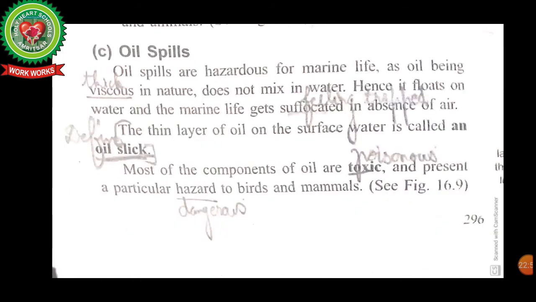Now let us proceed further. Oil spills. Oil spills are hazardous, that is dangerous for marine life, as oil being viscous, that is thick in nature, does not mix in water. Hence it floats on water and the marine life gets suffocated, that is feeling trapped in absence of air. The thin layer of oil on the surface water is called an oil slick. So children, what is oil slick? The thin layer of oil on the surface water is called as an oil slick.